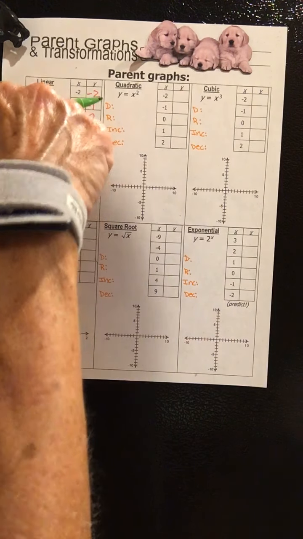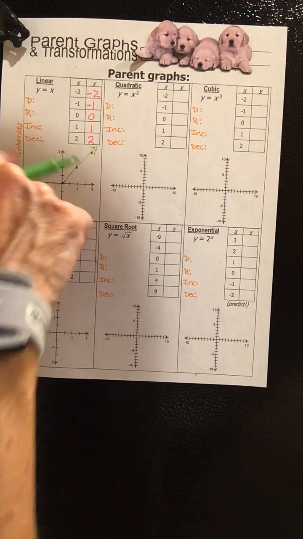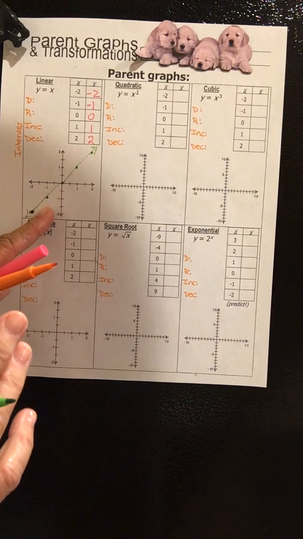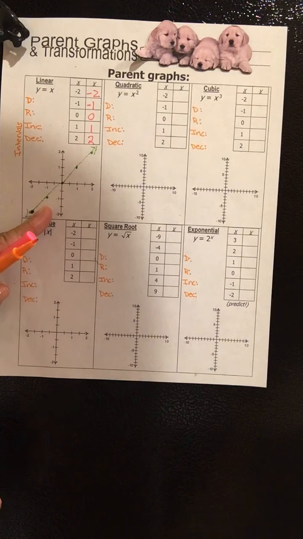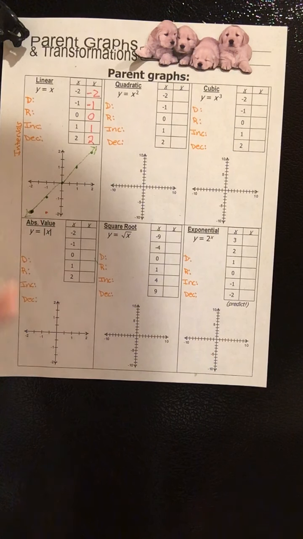Okay, so then I'm going to go back and do this towards the end: domain, range, increasing and decreasing intervals. So that's the parent graph right there. Just right through the origin, that's our parent graph. And of course you can see the slope is just up 1 over 1. So that's a linear. Okay, so let's go do quadratic.